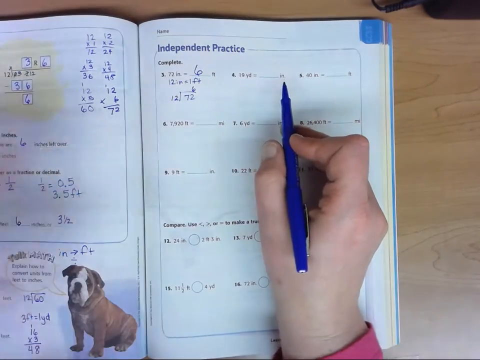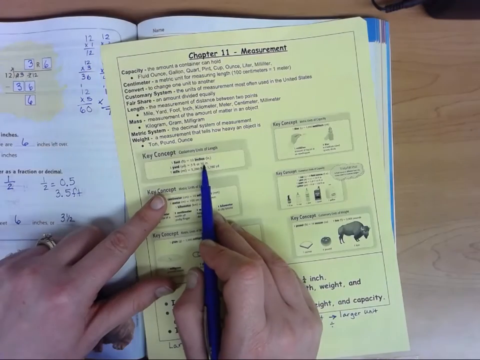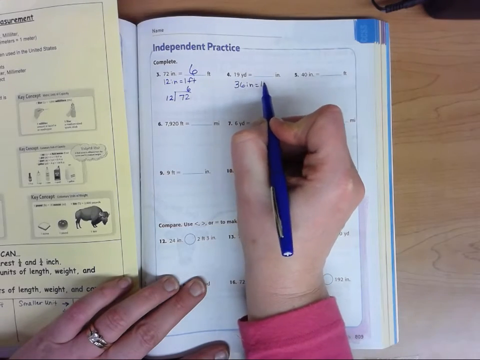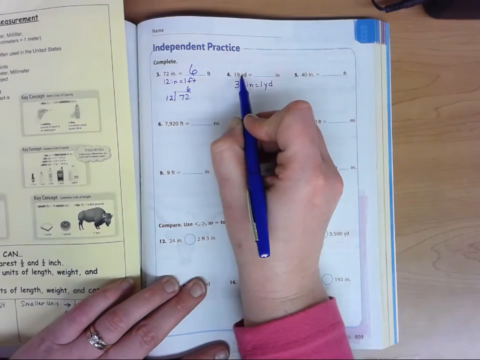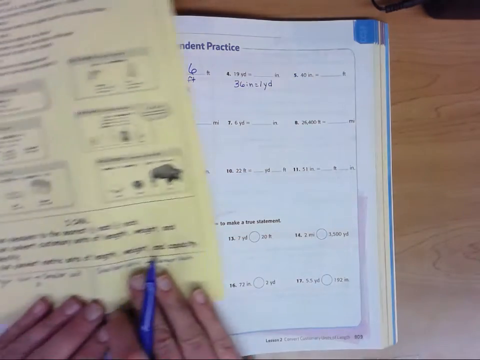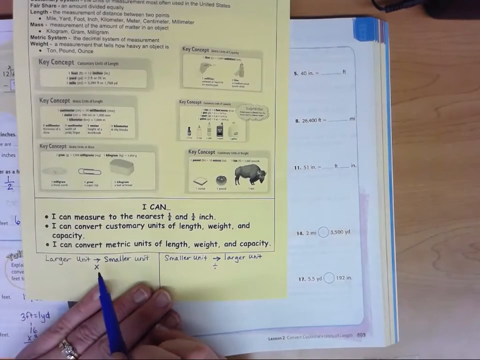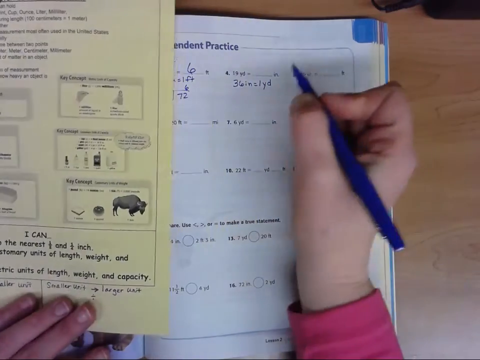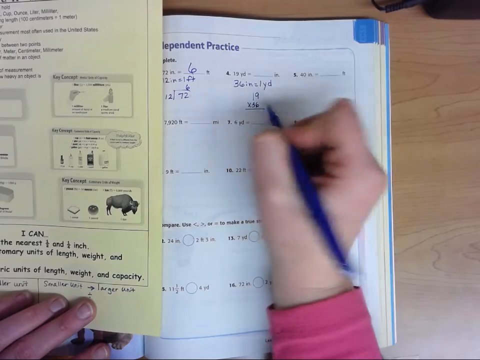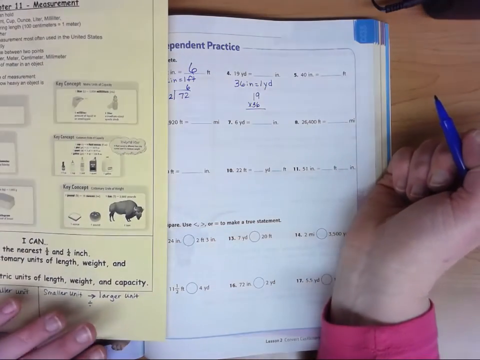Yards to inches. Let's see. There's 36 inches in 1 yard. That's important information. I'm going yards to inches. Big yards to small inches. So larger to smaller, I have to multiply. So 19 yards times 36 inches. Oh my goodness, that's big.